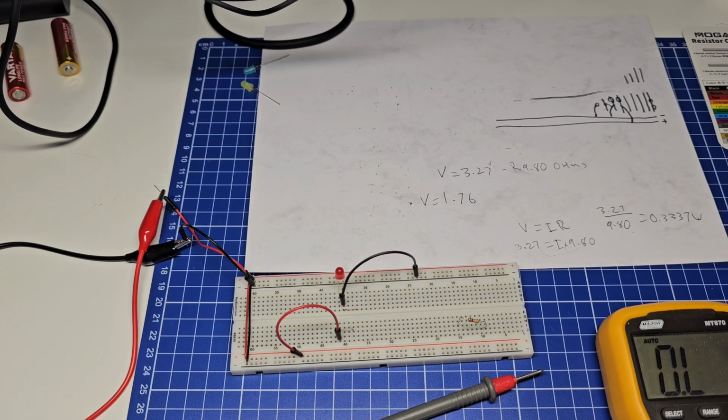And yeah, that is a bit of Ohm's law in practice.